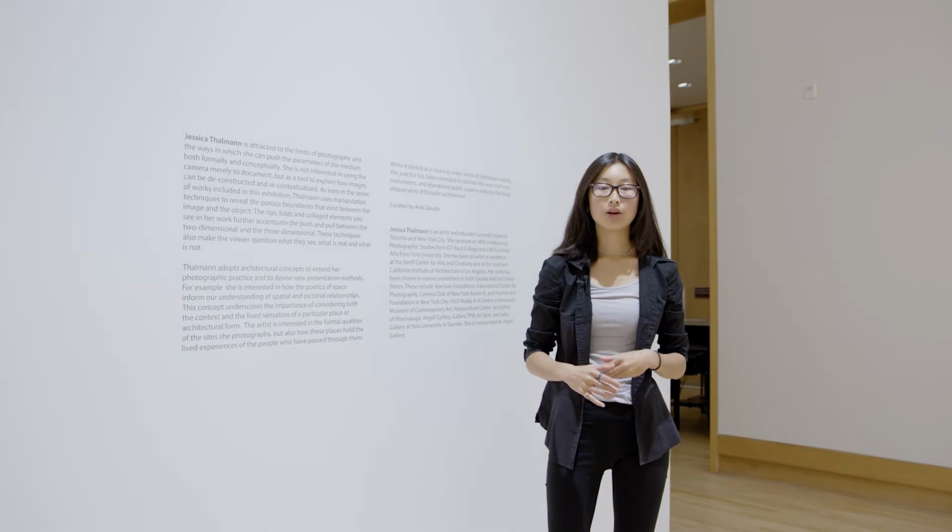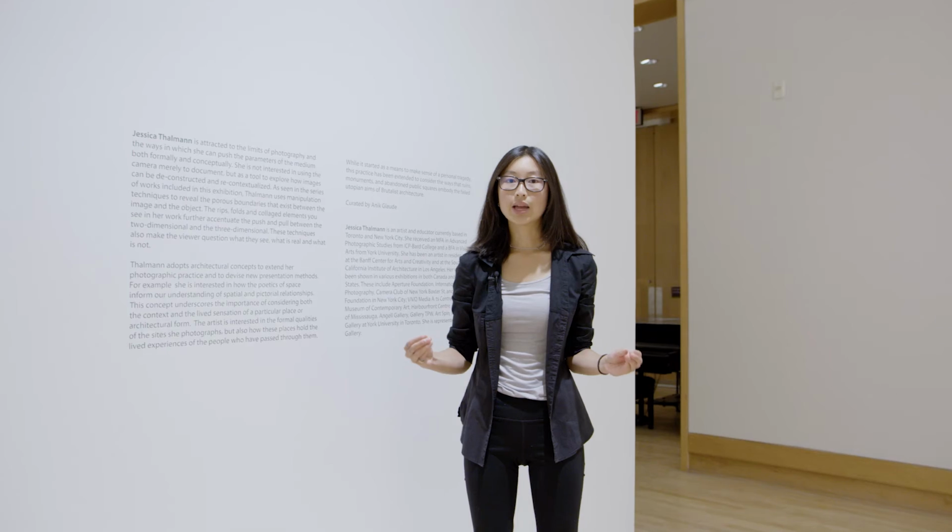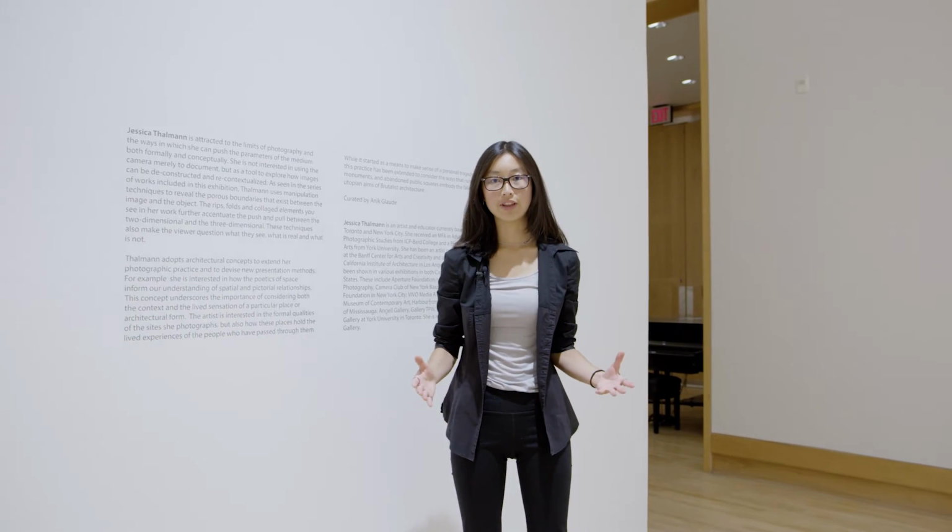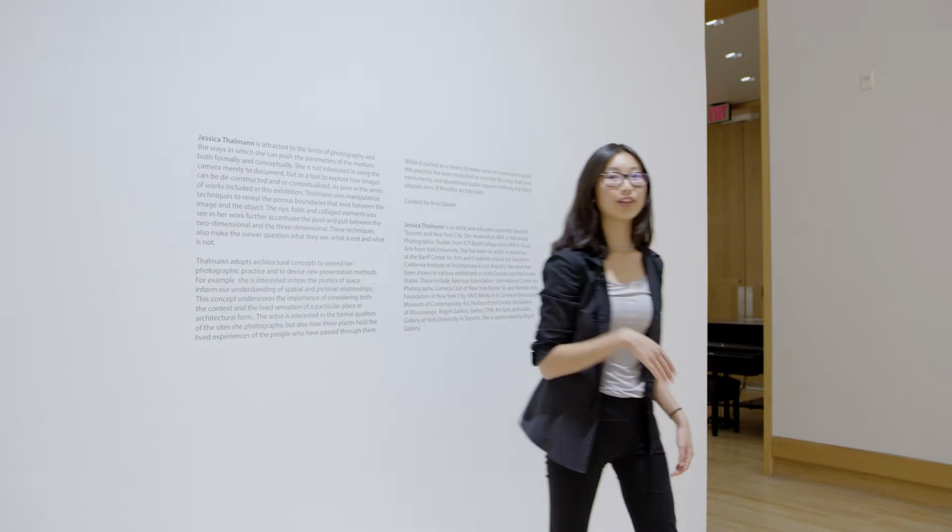Today I'm going to be focusing on the use of dimensions in Thalmann's work. So while I mentioned that she is primarily a photo-based artist, she really investigates how photography and architecture can simultaneously coexist and conflict. How does she demonstrate this in her work? Well, let's take a look.